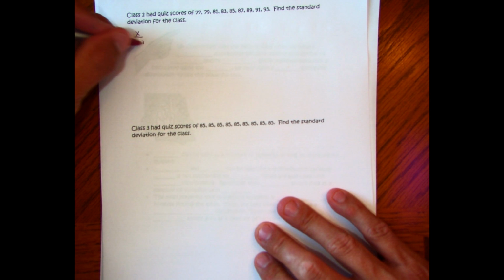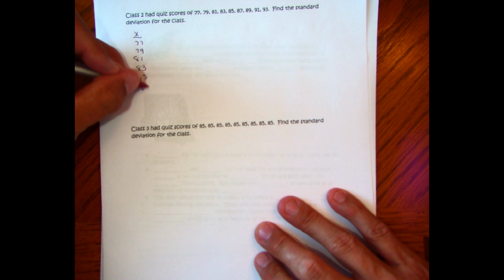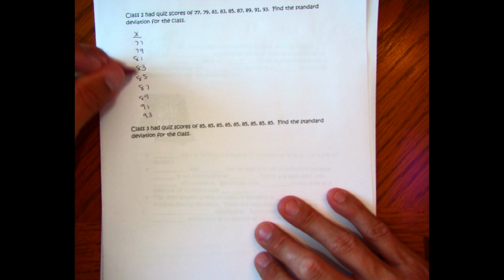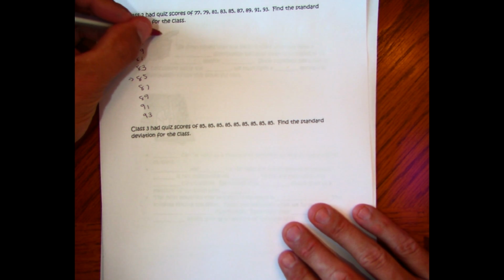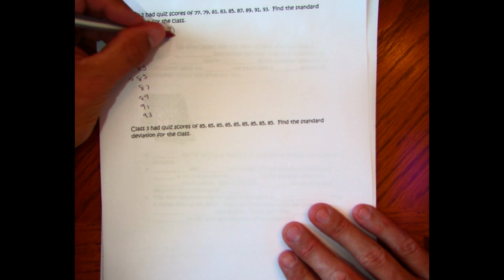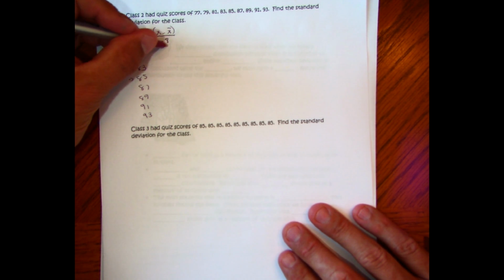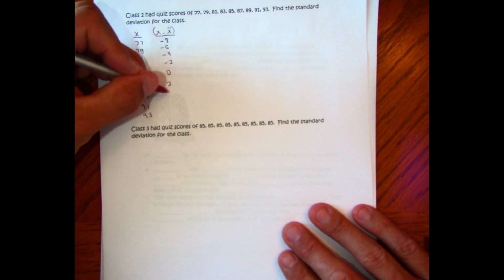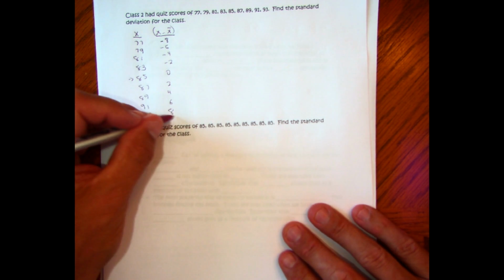So we had 77, 79, 81, 83, 85, 87, 89, 91, 93. So what's our mean here? Here's the mean again, it's 85. I take each value and subtract it from 85. I get -8, -6, -4, -2, 0, 2, 4, 6, and 8. And if I add up all the deviations again, I would get 0.